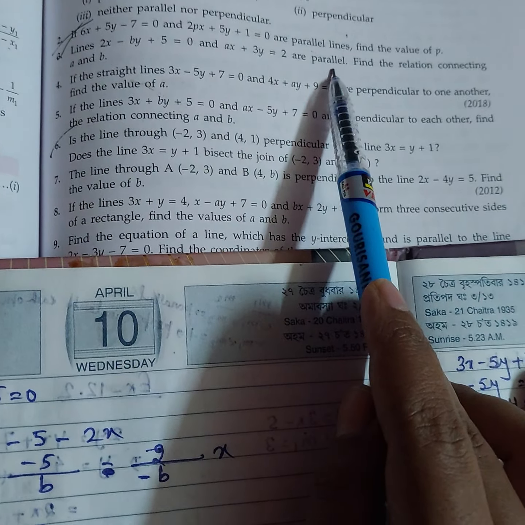Now second equation 4x plus ay plus 9 is equal to 0, that implies ay is equal to minus 9 minus 4x, that implies y is equal to minus 9 by a minus 4 by a x, the slope is minus 4 by a. Since both are perpendicular to each other, therefore m1 into m2 is equal to -1.